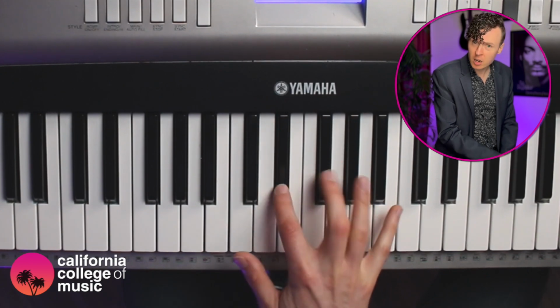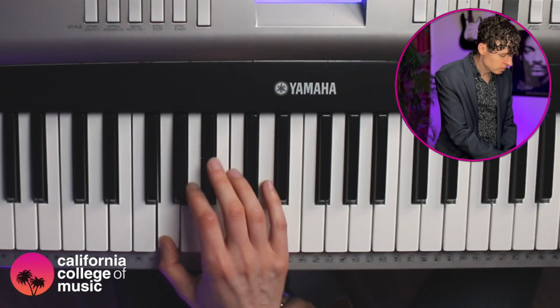This sound right here is what's called an augmented second. So it gives it this sort of Middle Eastern feeling. It's got a sort of exoticism about it compared to the natural minor scale. So to hear that again.